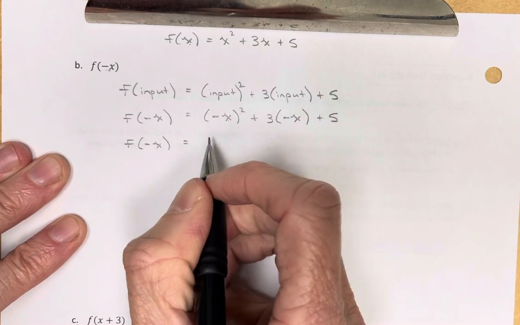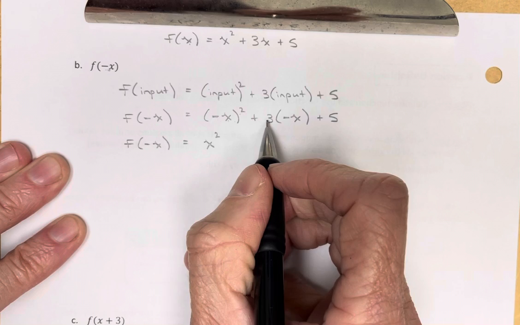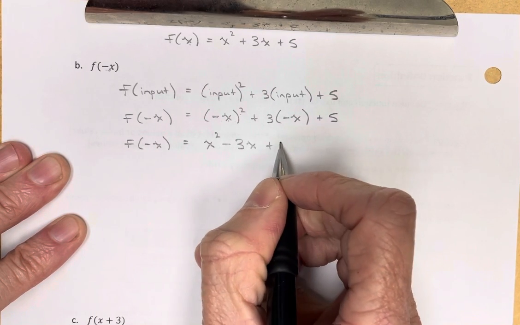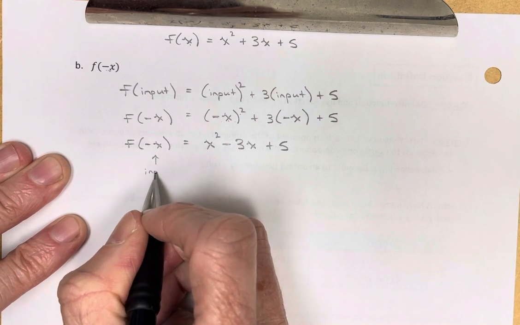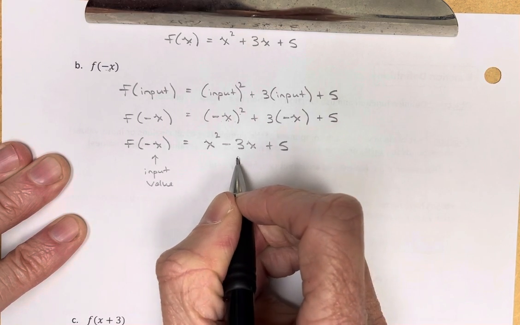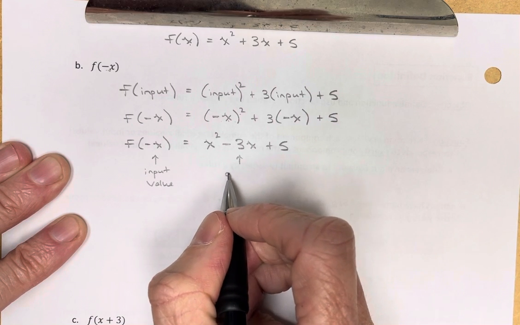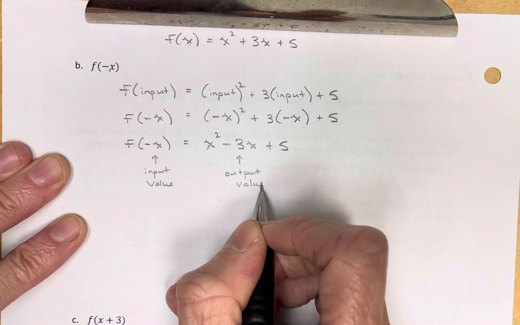Well, negative x squared is positive x squared, a negative times a negative. 3 times negative x is minus 3x, and then I have 5. So this is the input. I input negative x, and I outputted positive x squared minus 3x plus 5. Okay.